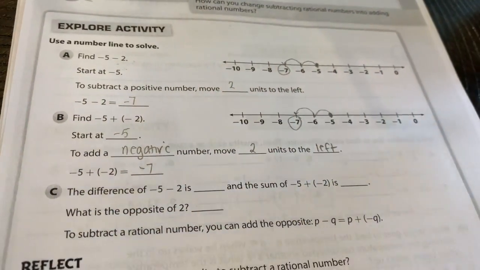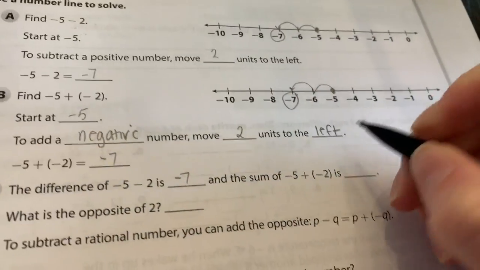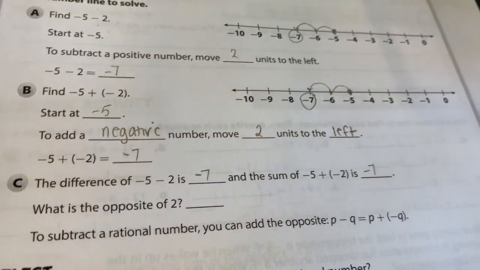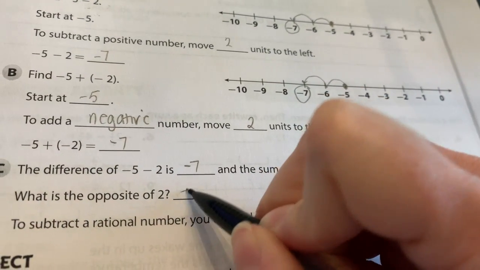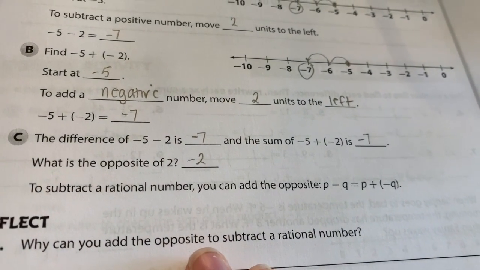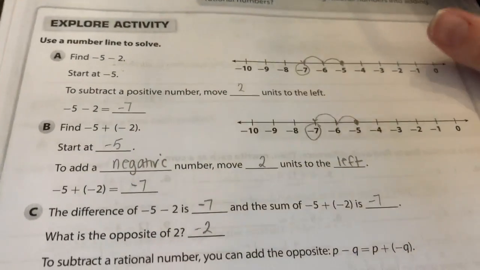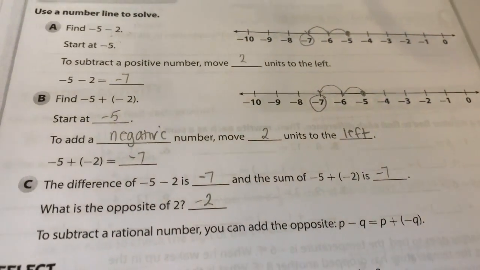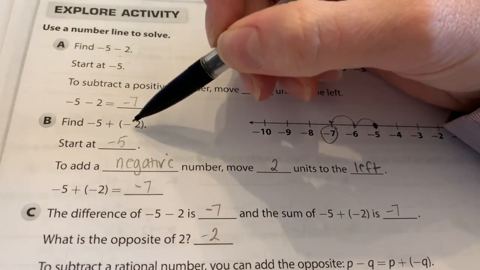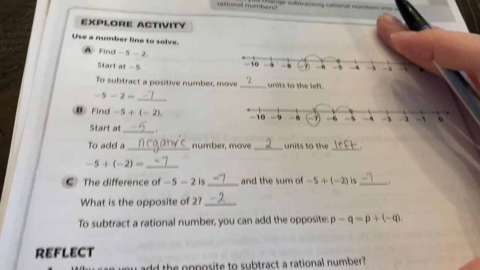So the point here is the difference of -5 minus 2 is -7, and the sum of -5 plus -2 is -7. What is the opposite of 2? -2. So in order to subtract a rational number, you can just add the opposite instead. And this is not just for rational numbers, this is for integers, any kind of number. When you subtract a positive number, you can just add the opposite on the number line to help you understand and also use the rules.